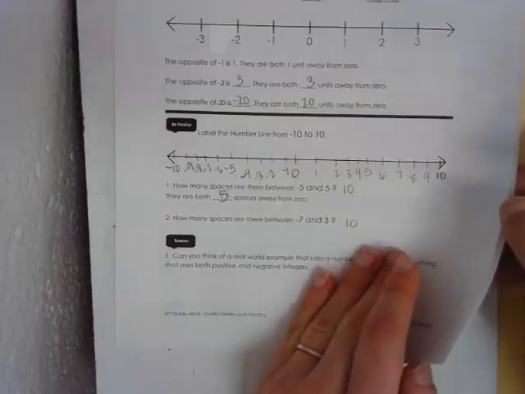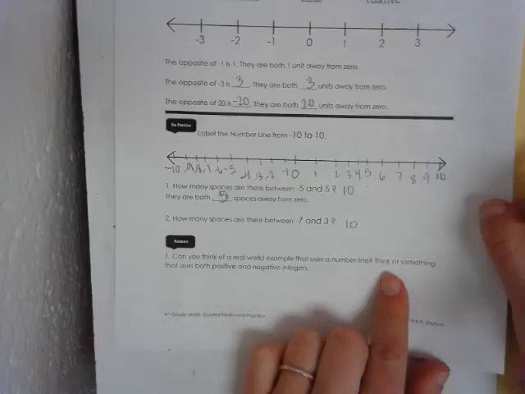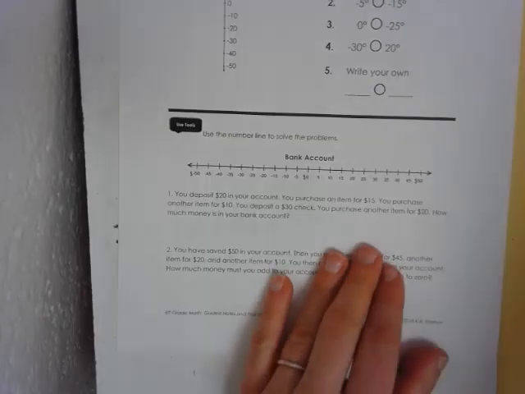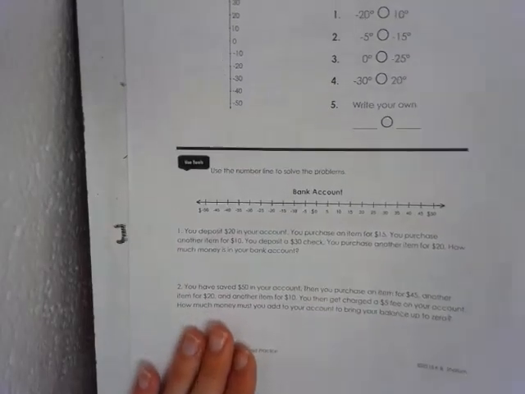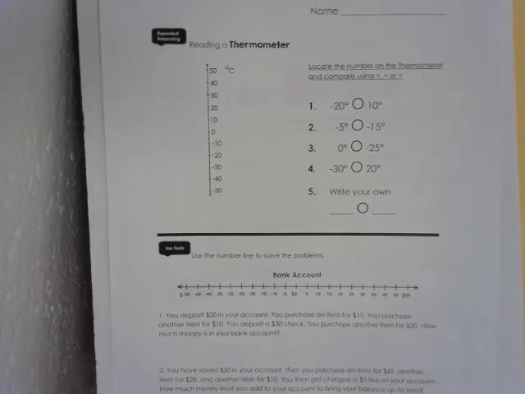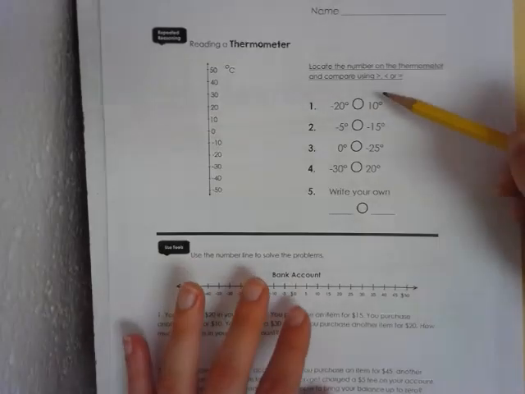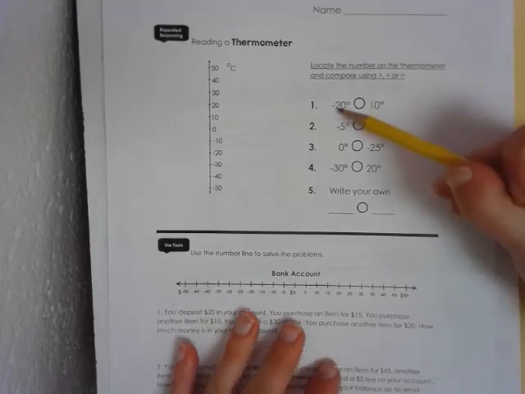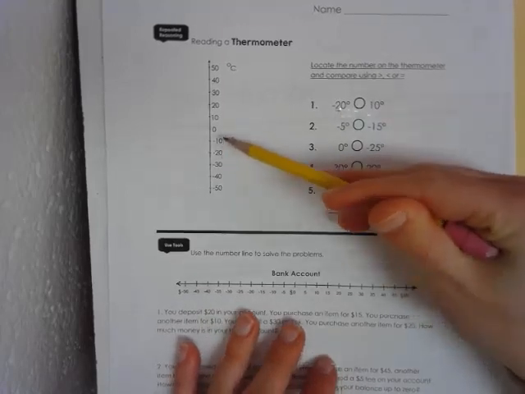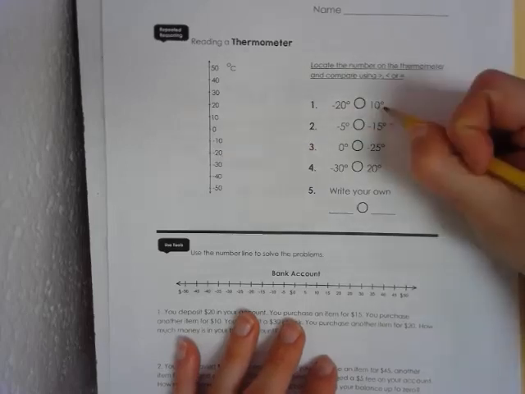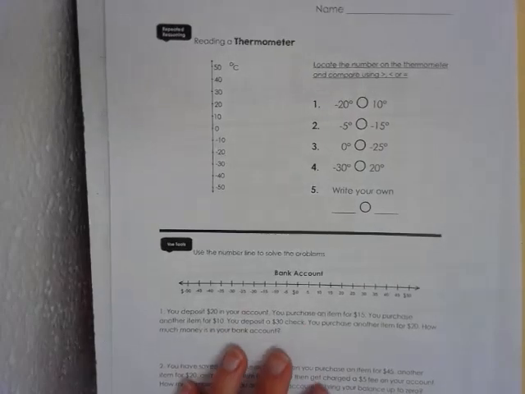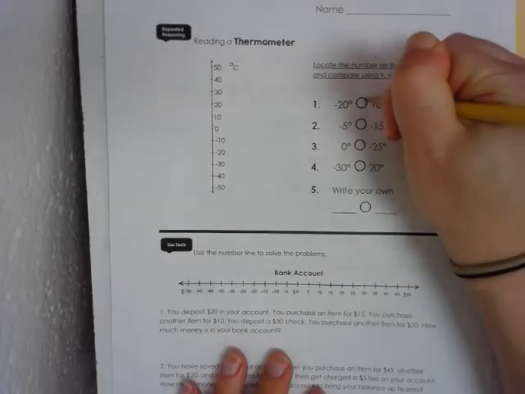After you've written something down here for the real-world example, go to the back. And here we have reading the thermometer. Locate the number on the thermometer and compare using greater than, less than, or equal to. The first one is negative 20 and 10. Here's negative 20, here's 10. If we think about negative 20 degrees, that's very cold. 10 is still cold, but negative 20, you'd be staying inside for recess. So negative 20 is less than 10.